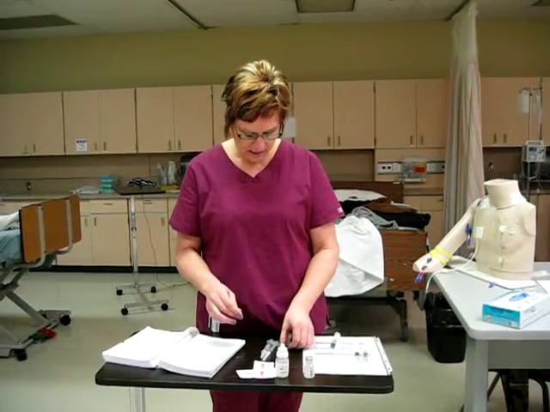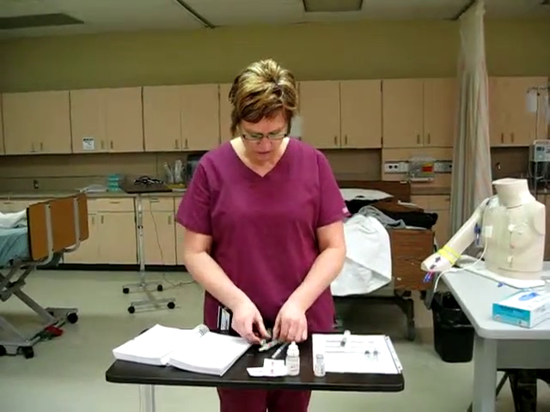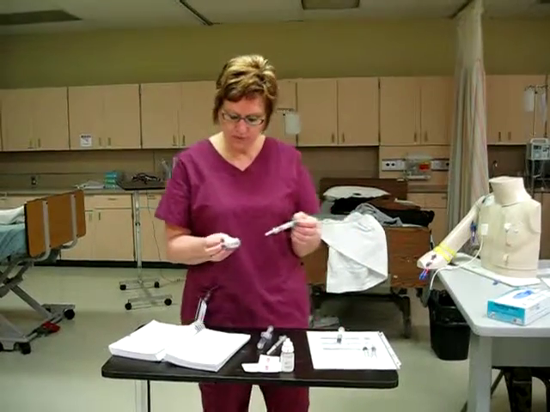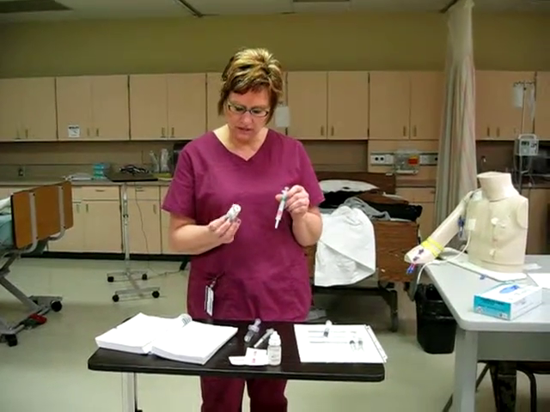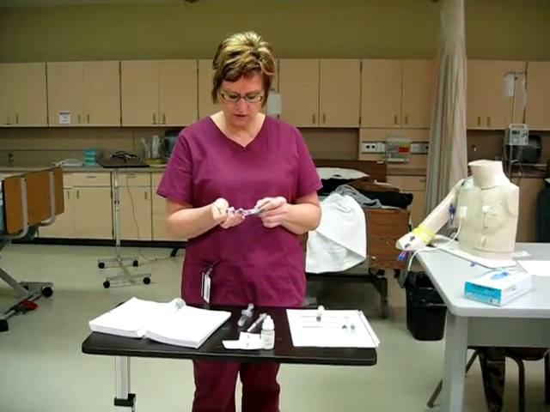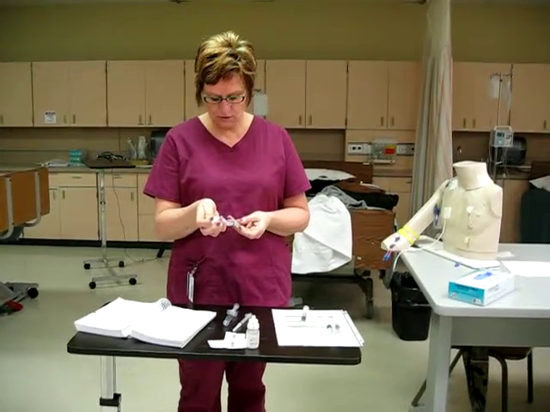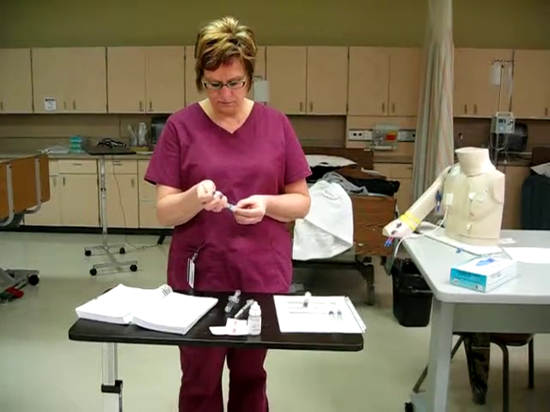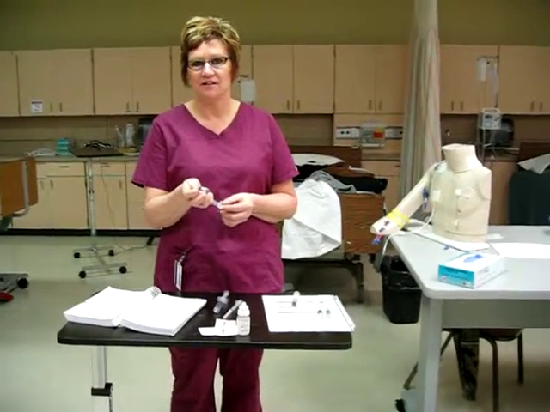And then I also have to have heparin for a heparin flush after I get done with my normal saline. And so heparin, we want to insert 3 to 5 milliliters, and so I'm going to insert 3 milliliters.